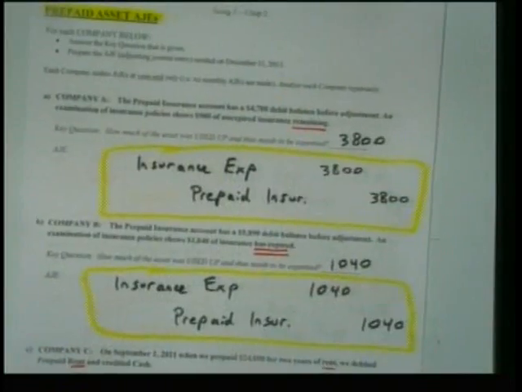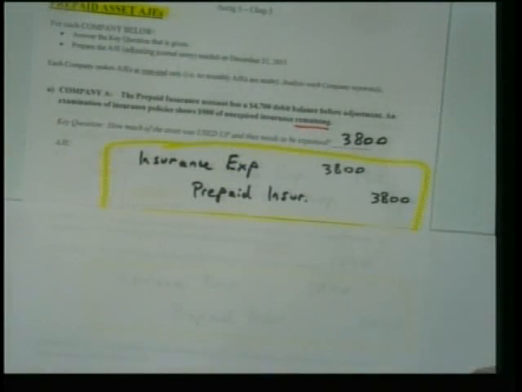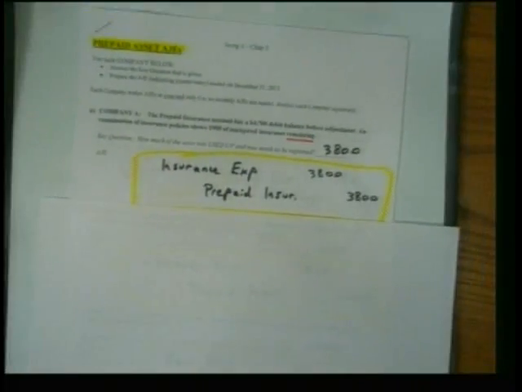Instead, I wanted you to work through these worksheets I gave you, okay? Which you folks at home can find on Angel under the Lessons tab for the appropriate chapter. So, let's take a look at the prepaid assets AJE worksheet, okay? Let's just look through the first one a little longer than the others.